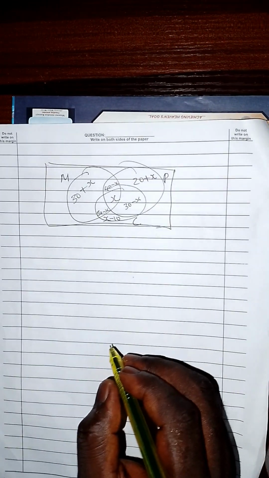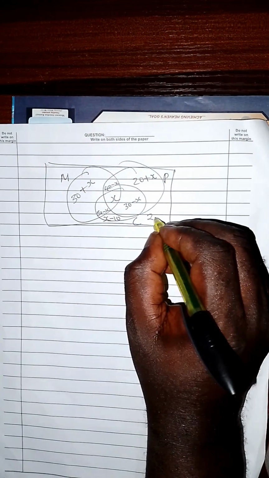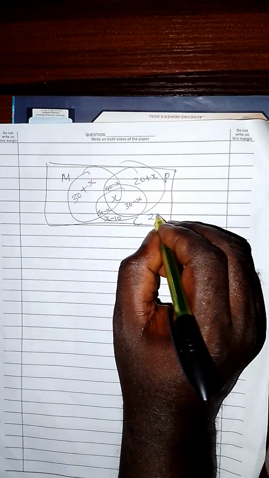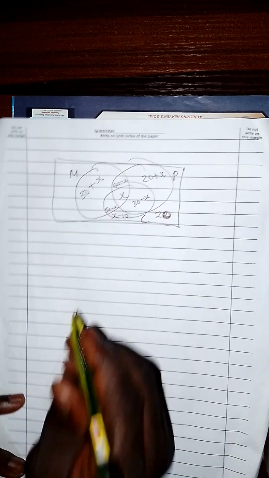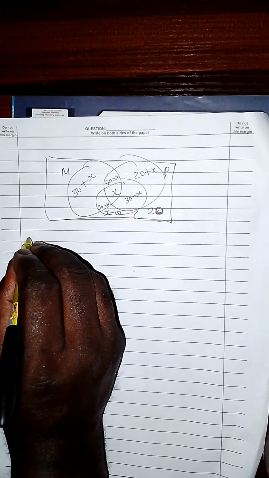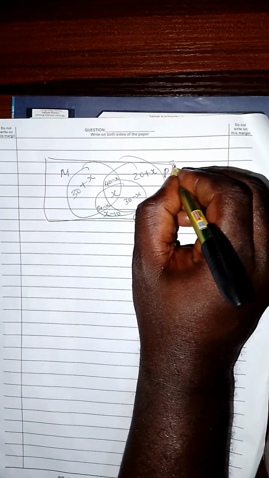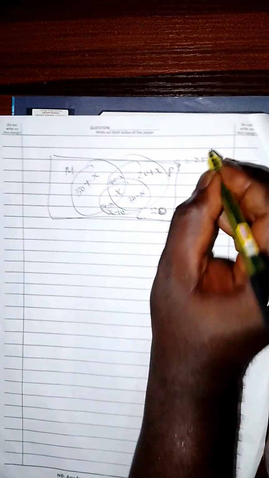And then we are told that 20 does not like anything, sorry, 20 does not study any of the subjects, so it will be outside. To solve correctly now, our universal set was given to be 200.